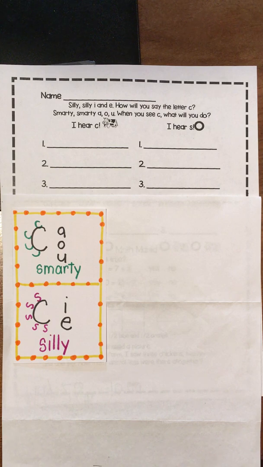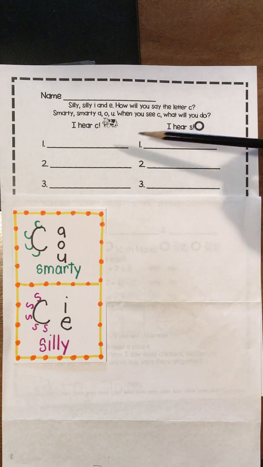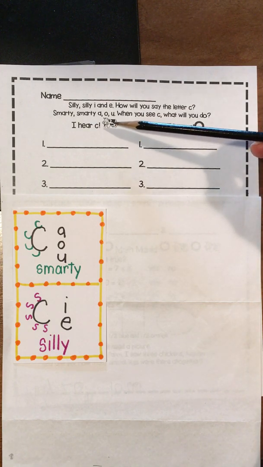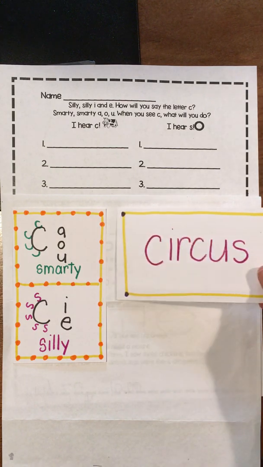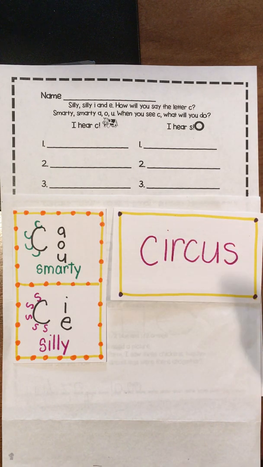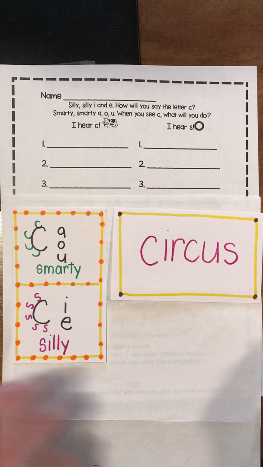I'm going to show you a word that starts with C. Look at the vowel that comes after it. Will you write this word in the column where the C is saying K, like in cow, or in the column where C is saying S, like in circle? Let's practice with this one. I won't read this word to you. I want you to look at it.